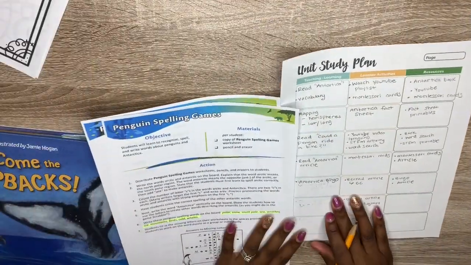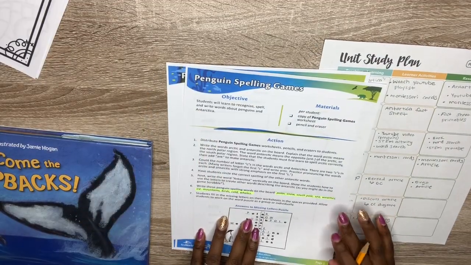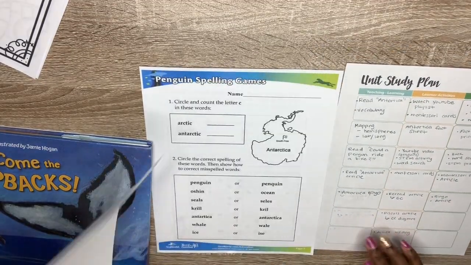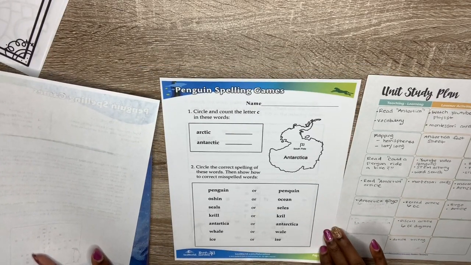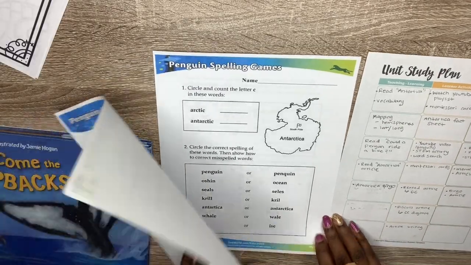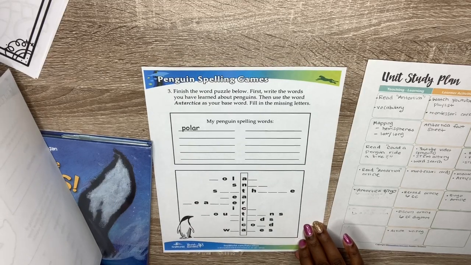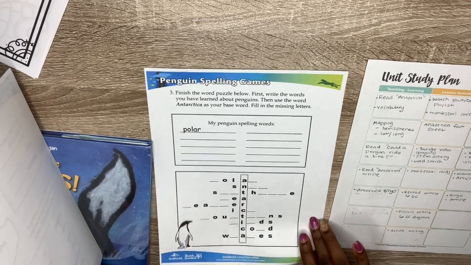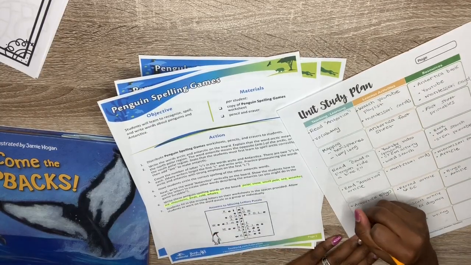On that same day we do Antarctica bingo, we're going to start doing these penguin spelling games. This will also kind of reinforce the vocabulary. So this was free from SeaWorldBuschGardens.com, SeaWorld.com/education. They have a whole bunch of stuff on there. So anytime that you're learning about animals, definitely check SeaWorld.com/education. Okay, so we're gonna start doing the penguin spelling games.